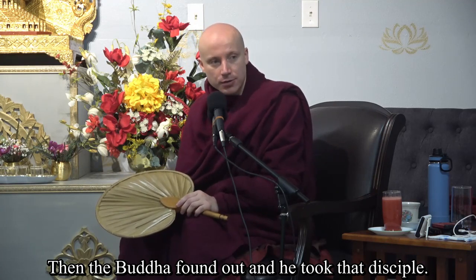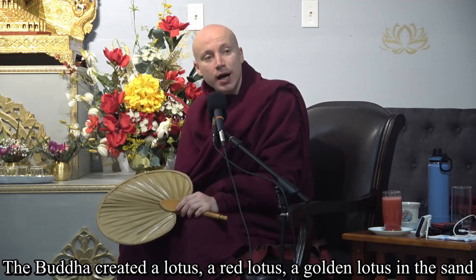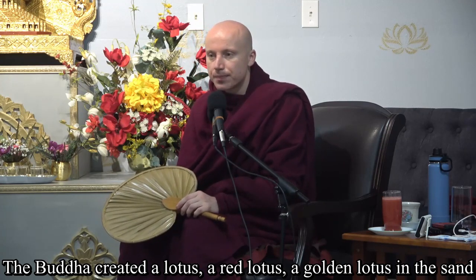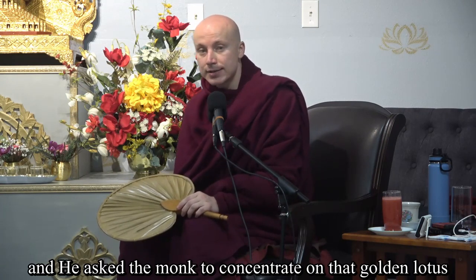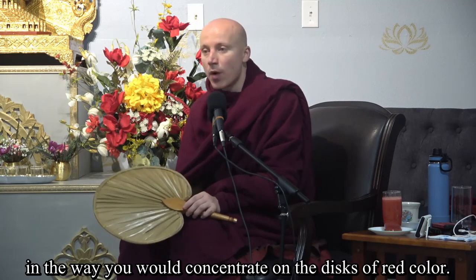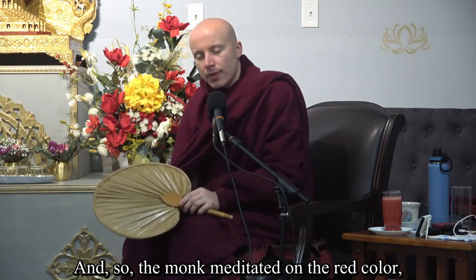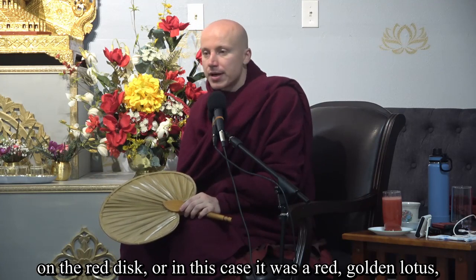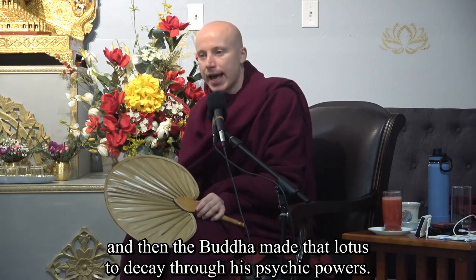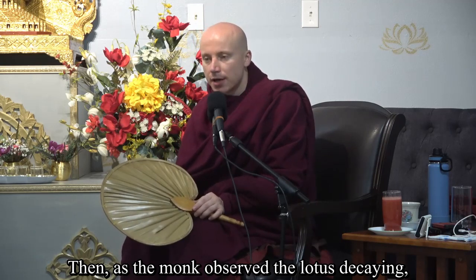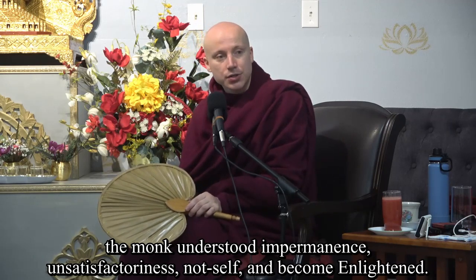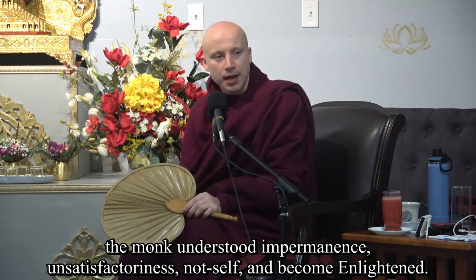Then the Buddha found out, and he took that disciple. The Buddha created a lotus, a golden lotus in the sand, and he asked the monk to concentrate on that golden lotus in the way you would concentrate on the disc of red color. Their golden and red are somewhat interchangeable. And so the monk meditated on the red color, on the red disc, or in this case it was a red golden lotus. He attained deep absorptions of jhana, and then the Buddha made that lotus decay through his psychic powers. Then as the monk observed the lotus decaying, the monk understood impermanence, unsatisfactoriness, not self, and became enlightened.